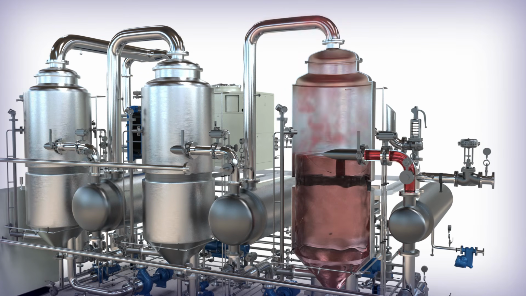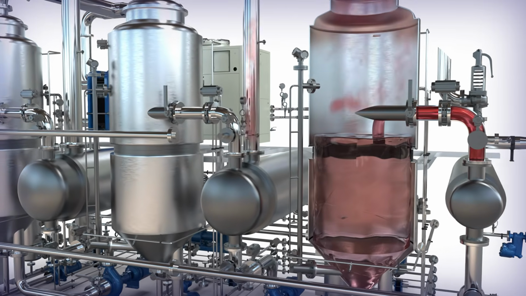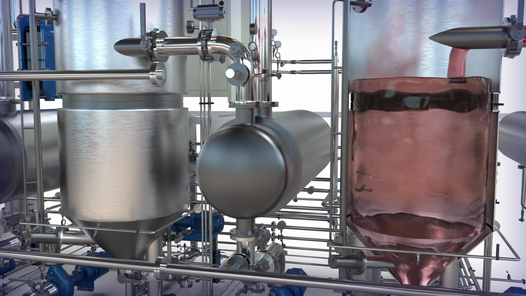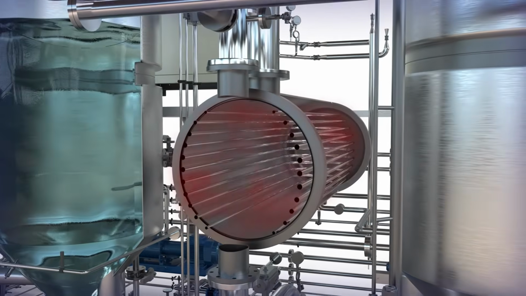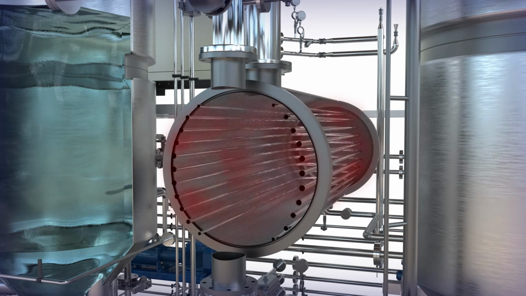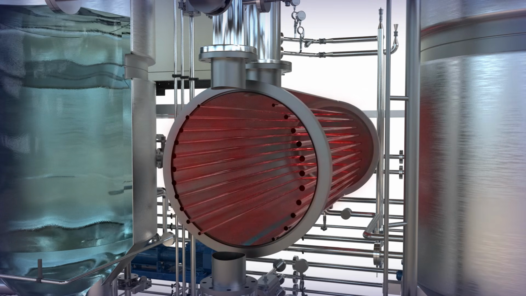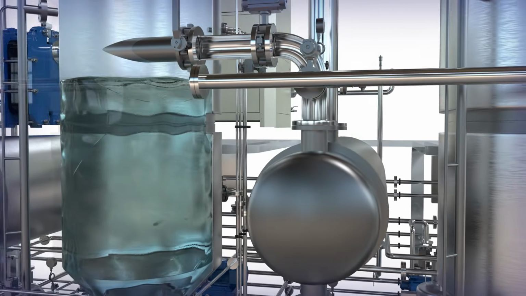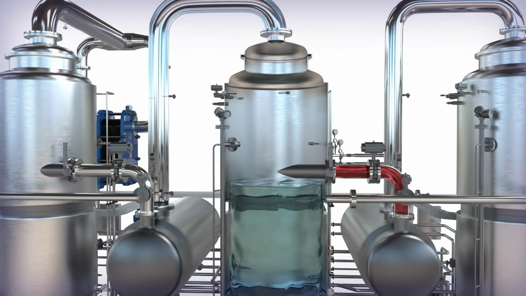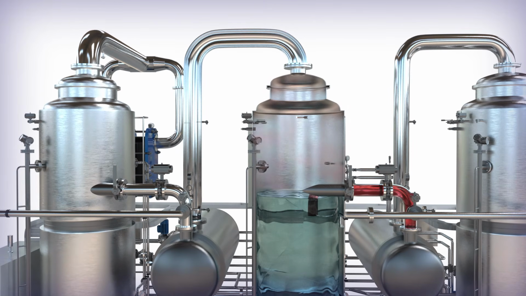This vapor is directed to the heat exchanger of the second effect, where the vacuum is greater than in the first effect. When the vapor generated in effect 1 comes into contact with the water circulating through the heat exchanger of effect 2, the water of the second effect increases in temperature while the vapor condenses, releasing its latent heat. The overheated water re-enters effect 2, where it evaporates.